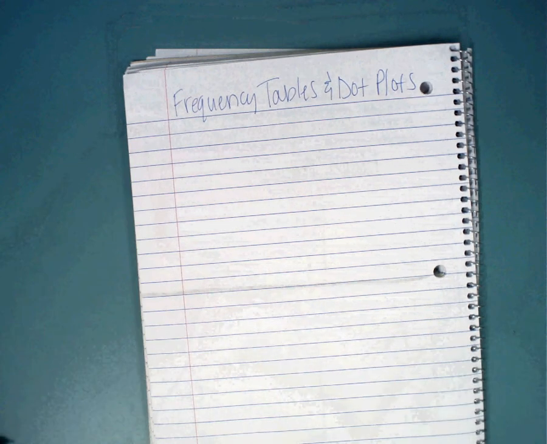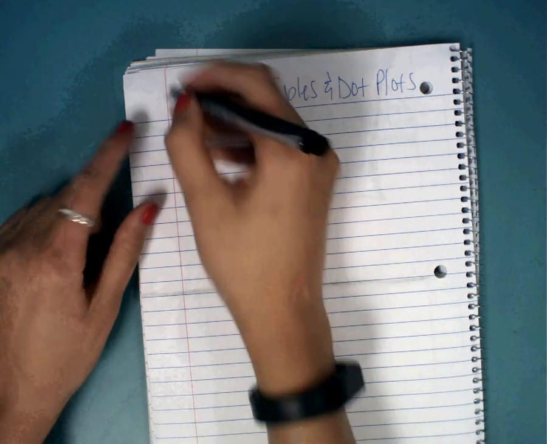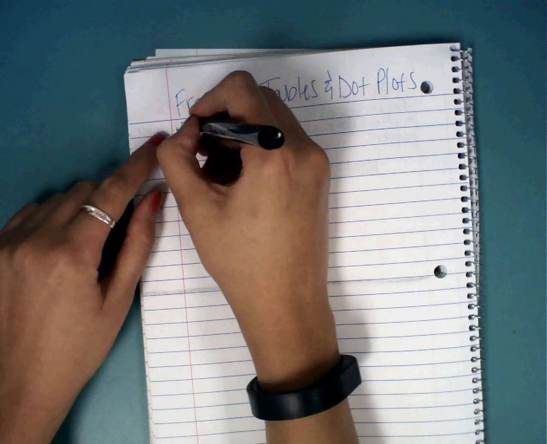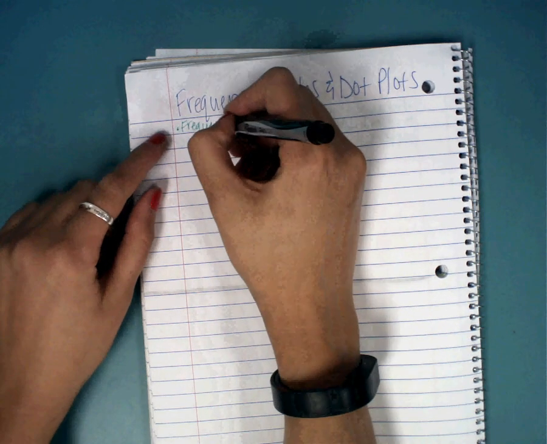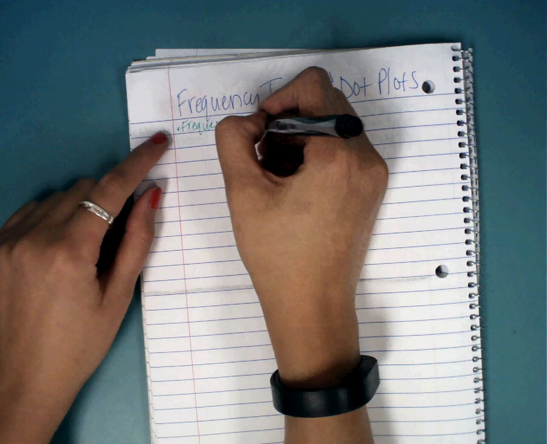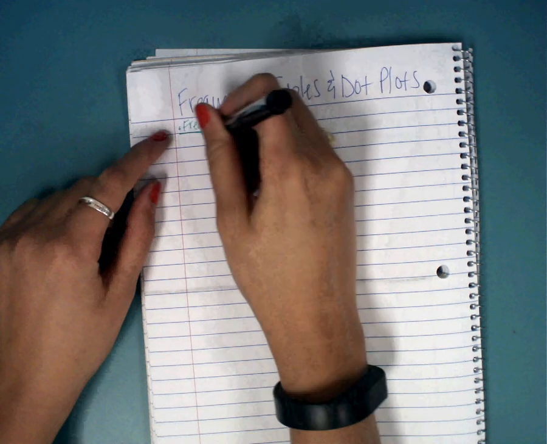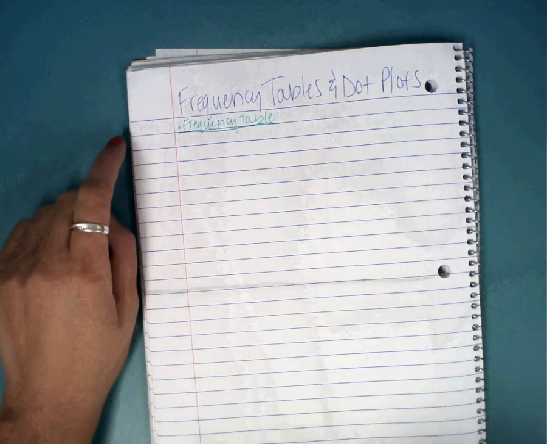What does frequency mean? Frequency or frequent. Frequency means how often it happens, or the number of times it happens.